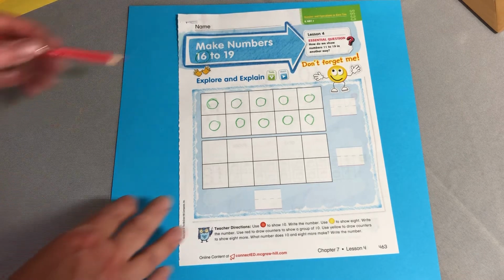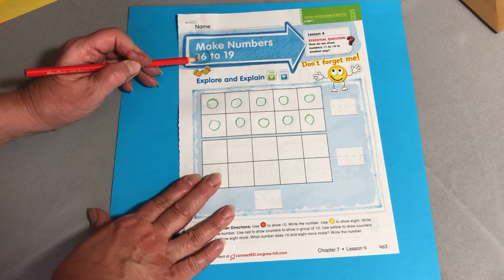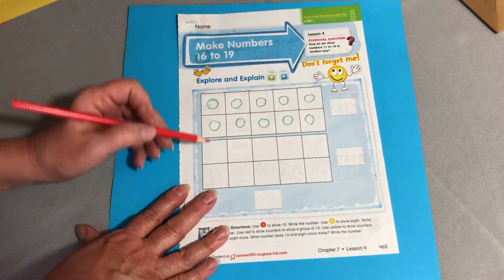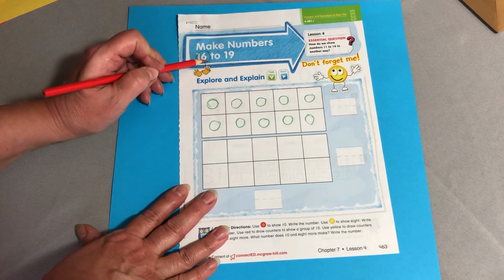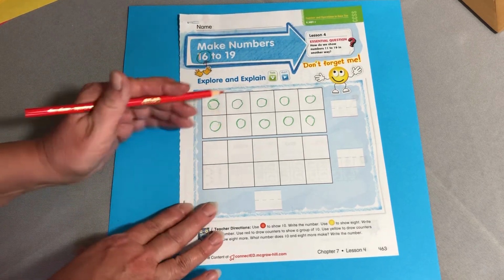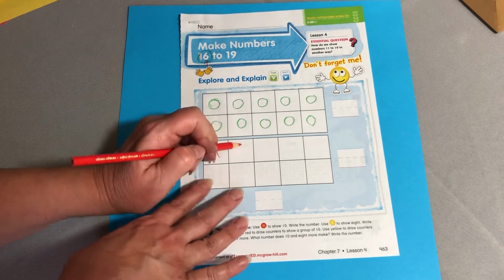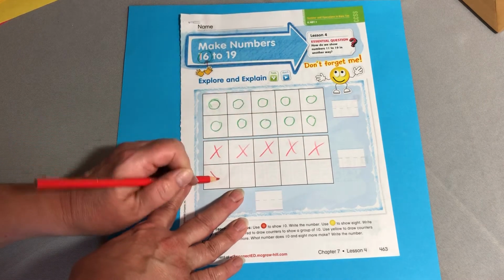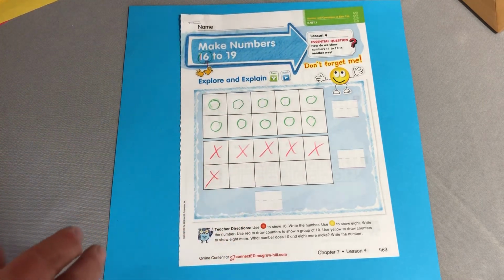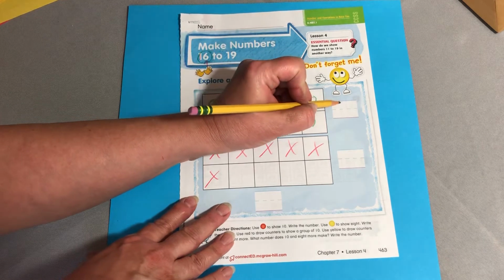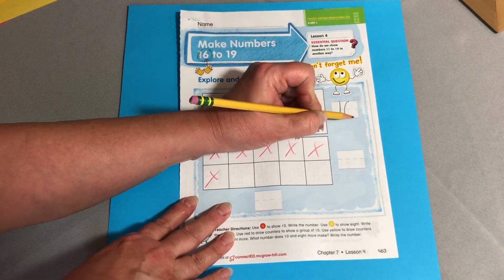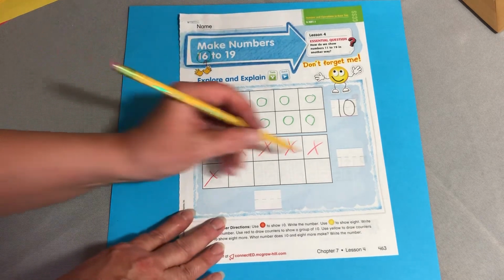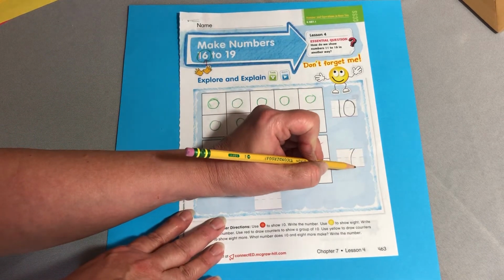So since I'm doing 16, I did my 10 frame. That's the 1. That's what it stands for. And so I need to do how many more. And this number tells me how many more. So I'm going to do X's for this. 1, 2, 3, 4, 5, 6. So I did 10. I'm going to write the number 10 here. And I did 6 more because I did number 16. So I'll write the number 6 here.